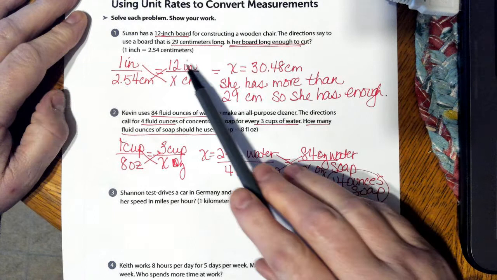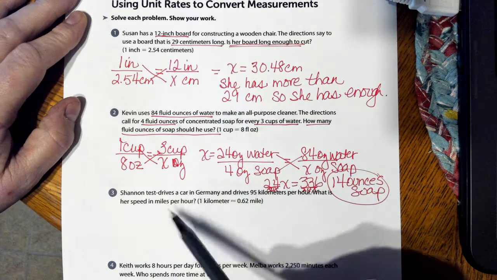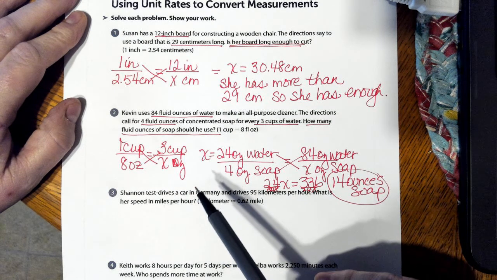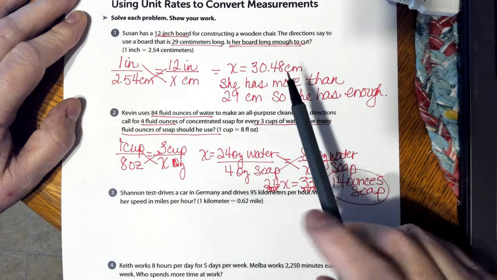Number 1 says Susan has a 12-inch board for constructing a wooden chair. The directions say to use a board that is 29 centimeters long. Is her board long enough to cut?